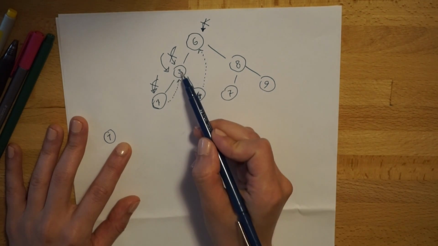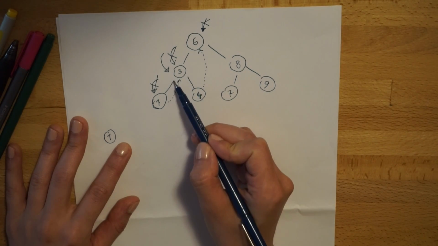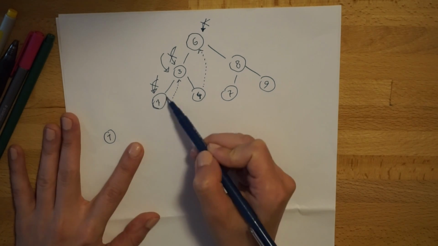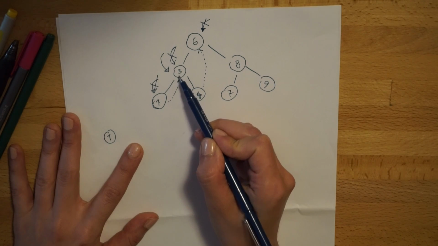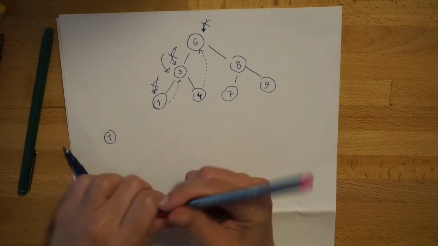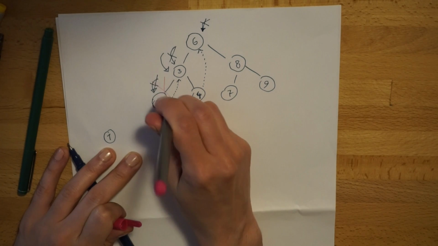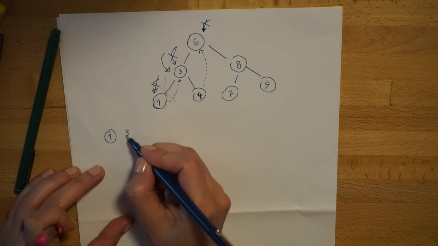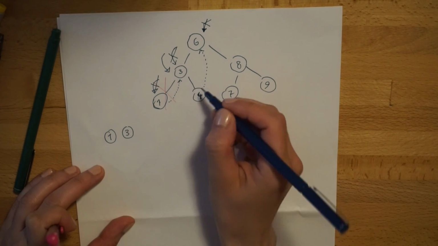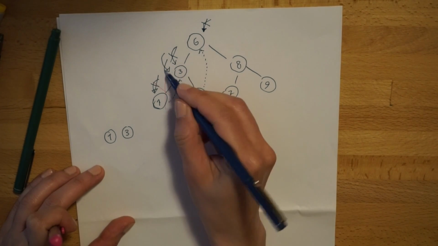I'm at number 3 and there is a left child, so the predecessor of the left child links back to 3. At this point, I know I already processed the left child, so I can just pop 3 and go to the right. My pointer goes back to here.